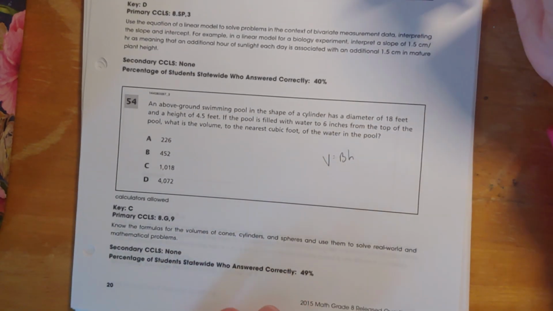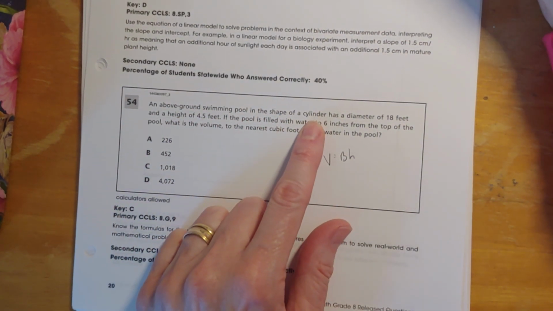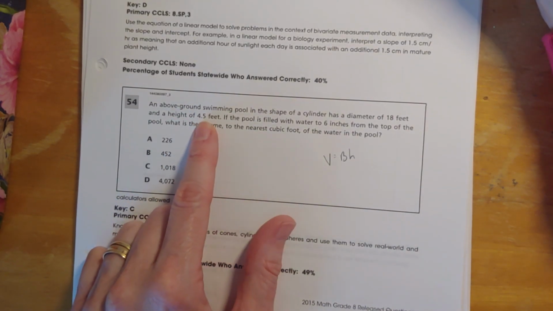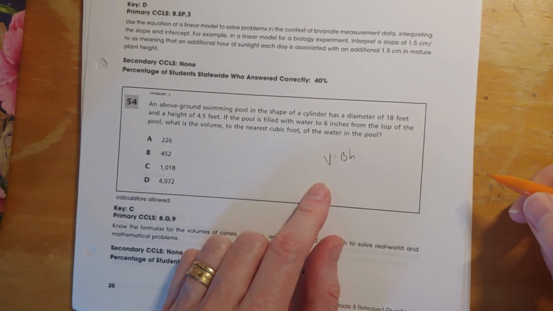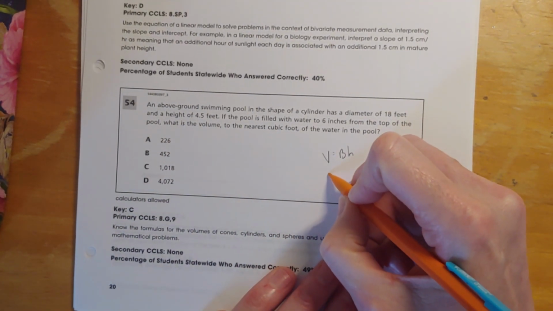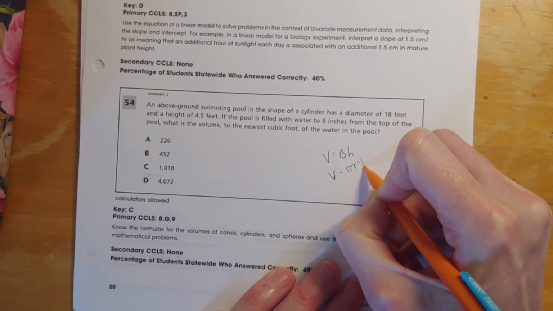53 we did. 54 is another one about shapes. The above ground swimming pool is in the shape of a cylinder. Diameter of 18 feet, height of 4.5 feet. The pool is filled with water to 6 inches from the top of the pool. What is the volume to the nearest cubic foot of water in the pool? Volume would be pi r squared times the height.